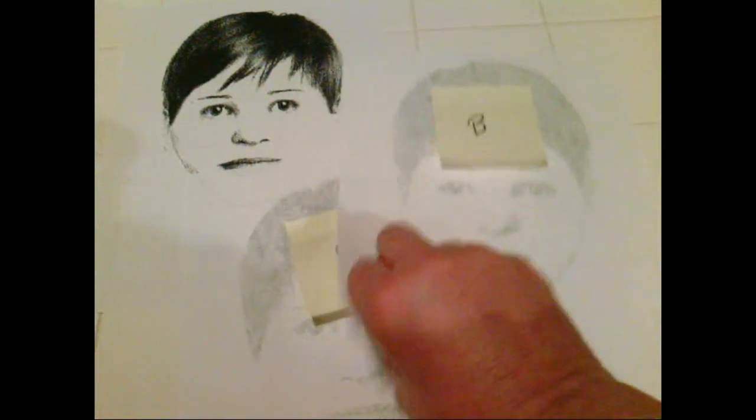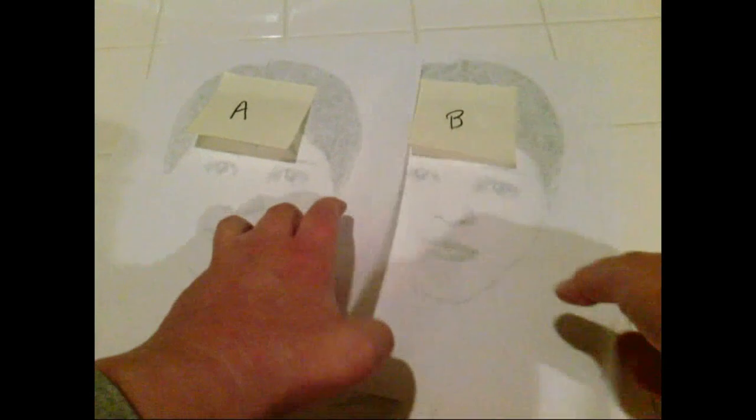Now what I want to do is survey people about which face they think is the most beautiful. And I want to make sure that they don't have any preconceived notions about what is or is not a beautiful face. So one thing I've done is on the back of each face, I've just put a sticky note with a letter so that I know which face is which. So I don't want the person that I survey to see those letters because I don't want them to have any preconceived notions. But I do want to be able to tell them apart.